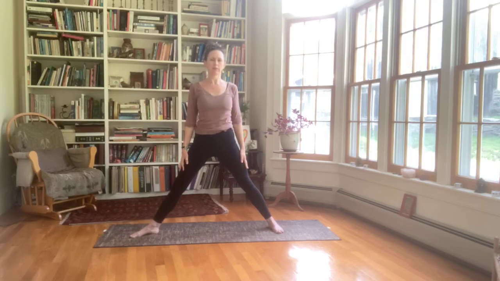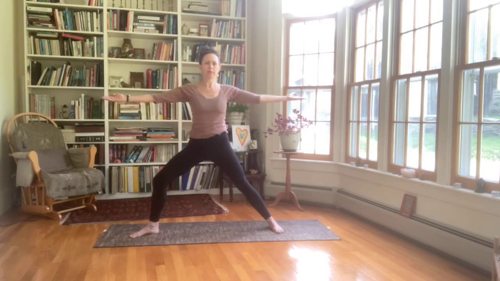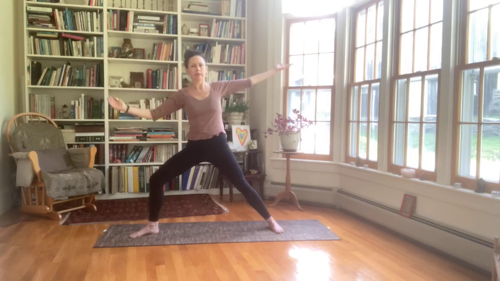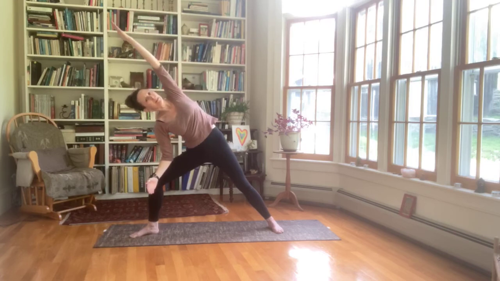Let's do that twice more. Inhale, arms wide, bend the left knee, push it back gently. Exhale, side bend, left arm comes down to the left thigh, you're reaching the right arm up and over. And then on the inhale, look up at the right fingertips.